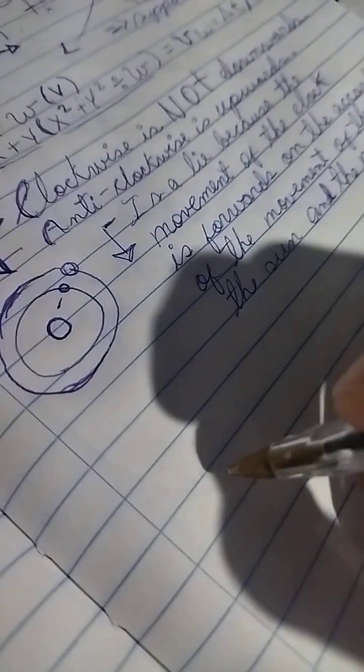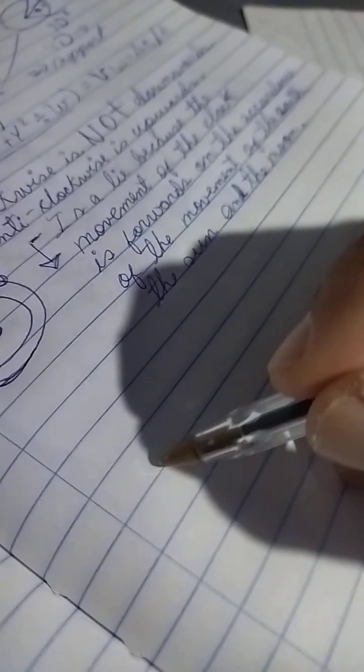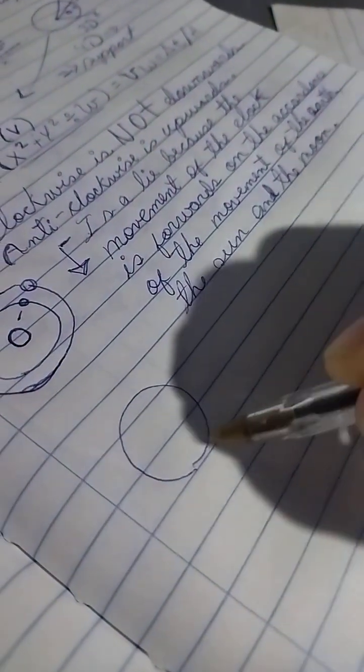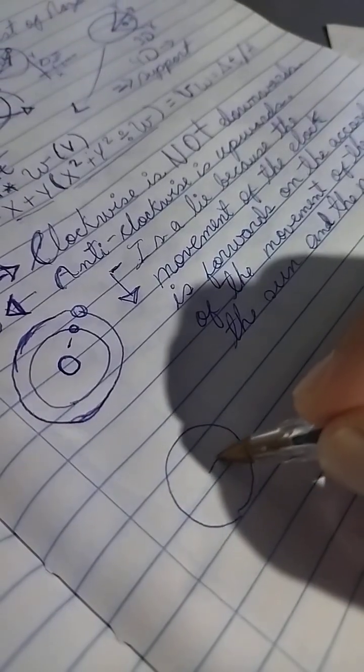Pendicular. Now, what is the difference between pendicular movement and radiant movement? Well, I'm going to put it right down here. A radiant movement goes just like this. This is a radiant movement.